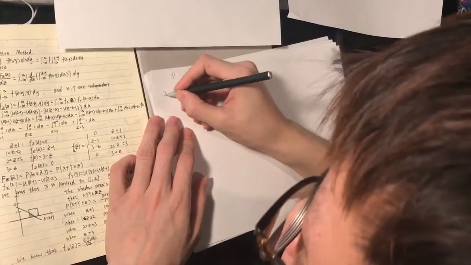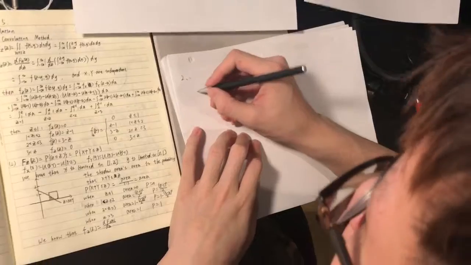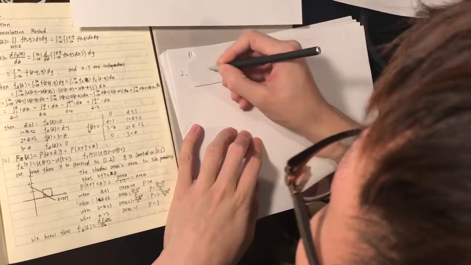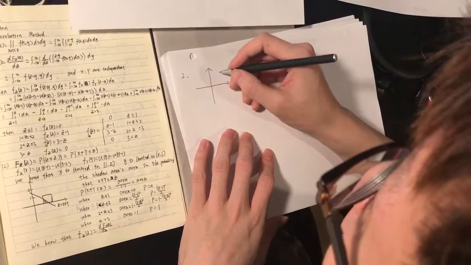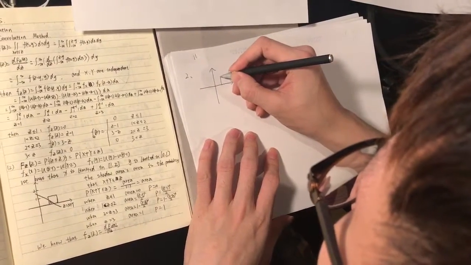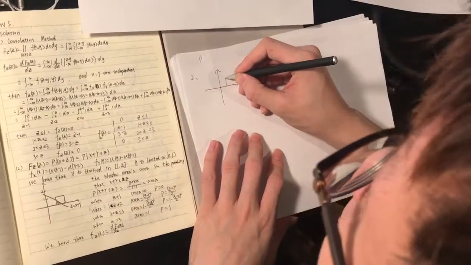And the second part uses the geometric method. So we can draw the density function of x and y.